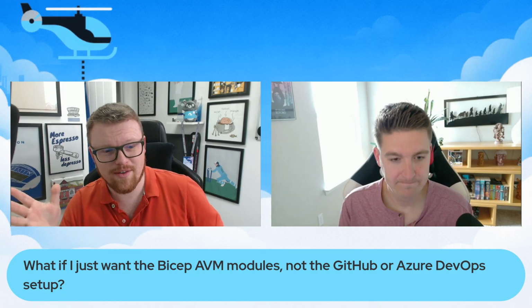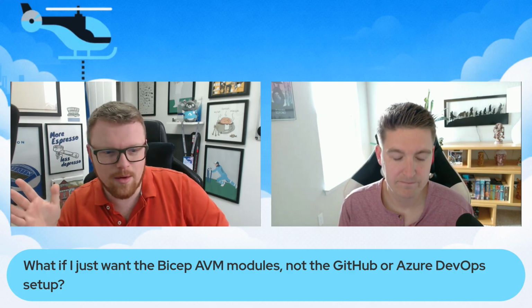Because obviously as part of our accelerator, you get all of that. You get GitHub or ADO, it configures all of those things. But what about if our customers don't want any of that? They just want an example repo to go and take code from that stitches modules together and go and deploy it themselves. Yeah, it's a great question.